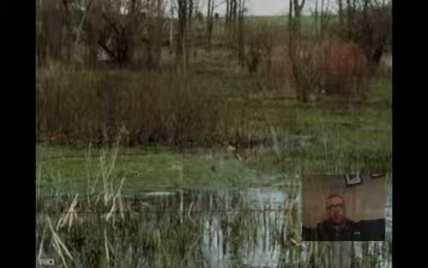Well, it could look something like this lower area that we're seeing here. This would be signified as a marsh. Almost looks like there's a pasture out here.